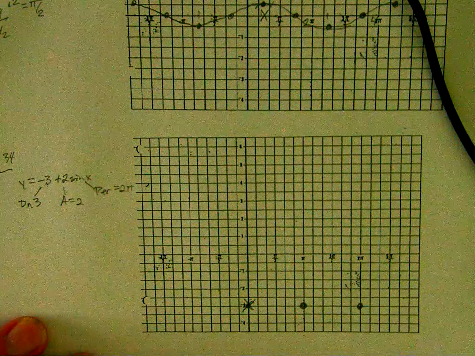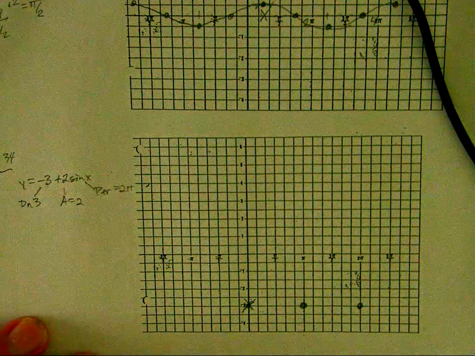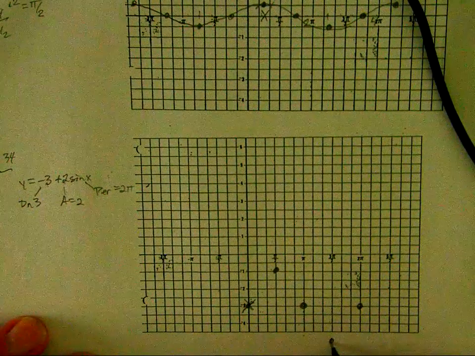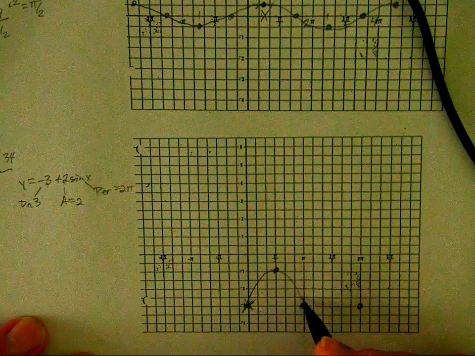Then in the left half, we need an amplitude. Here our amplitude's 2, so here it's 3 spaces. We're going to go up 1, 2. There's a crest. In the right half, we do the opposite. We go down 1, 2. There's a trough, and there's our curve.